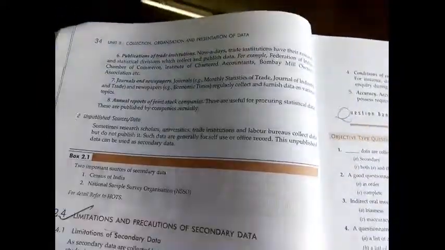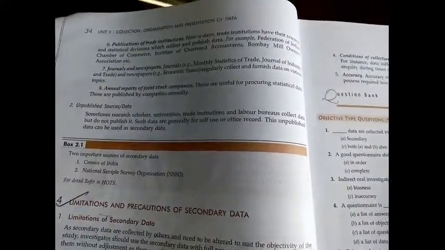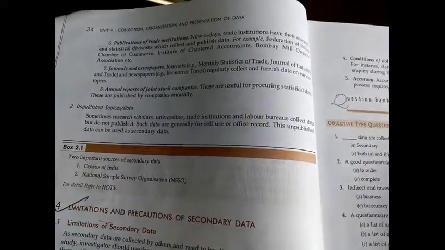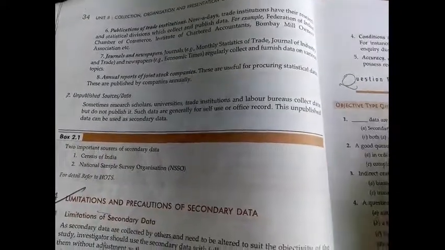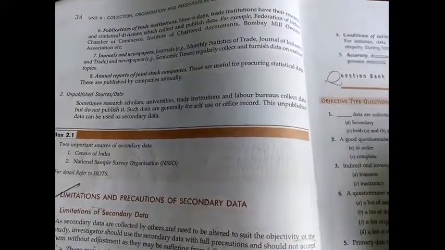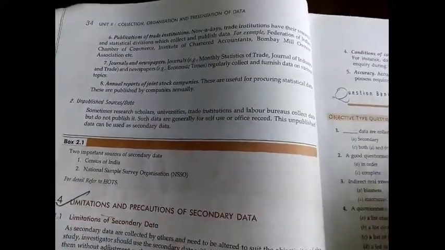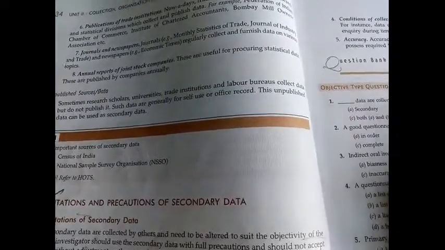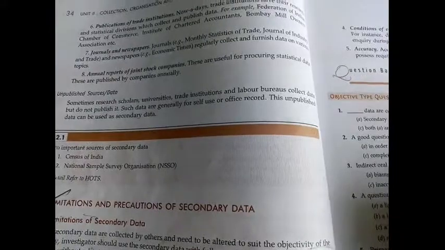So sometimes institutes like universities, institutions and research scholars gather some data for their own purpose. They do not gather data to publish it. If you want those office records, you can take them from there, but they do not publish them. They do not put the data they have collected in front of everyone, in front of the citizens of the country.